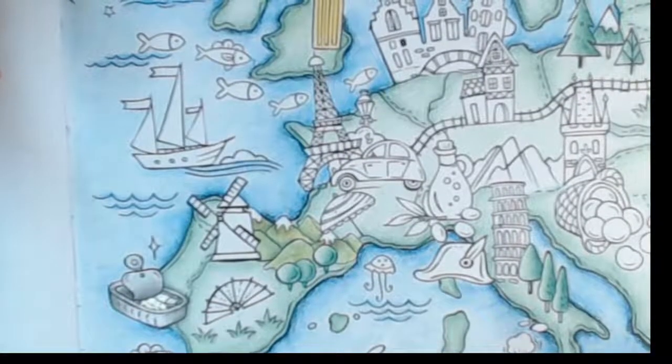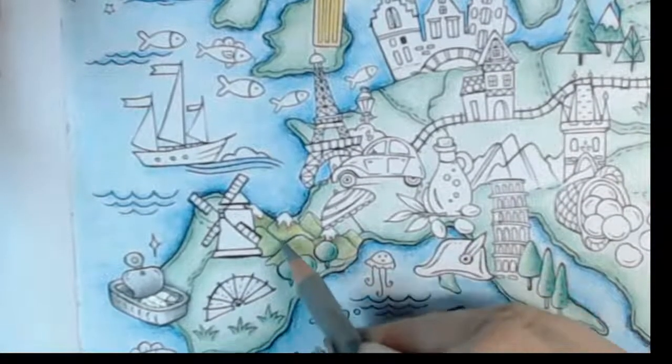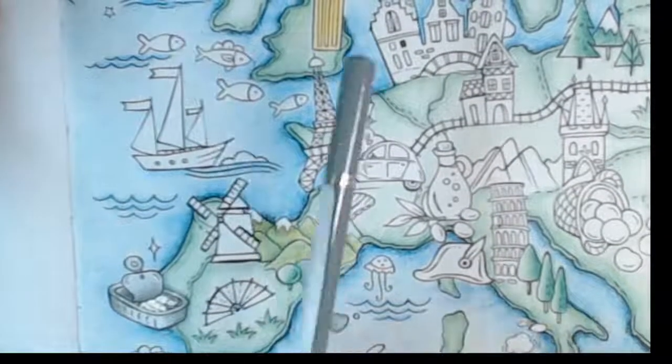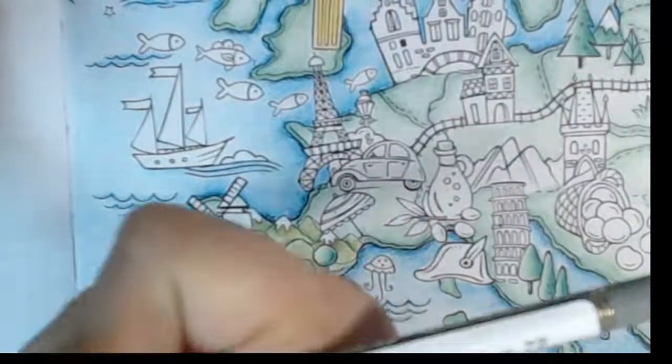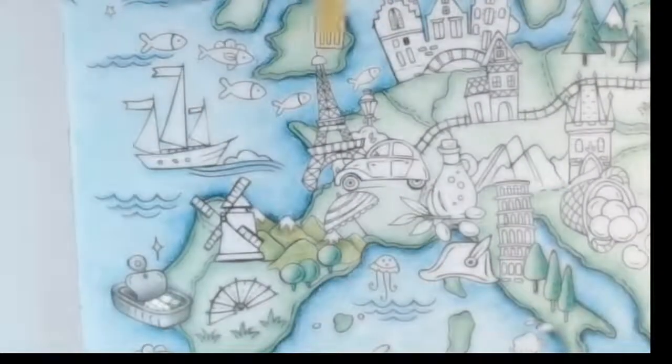Well, there we are. I probably could do more shadow, like with the darker gray, and you might want to do that. Sorry about that. It's right here. All right.